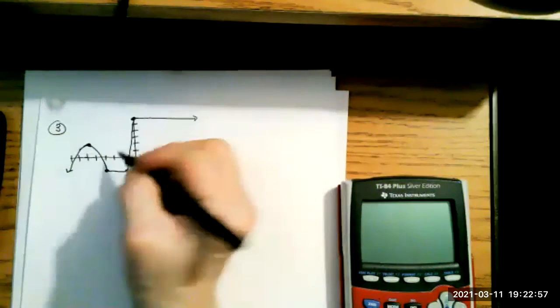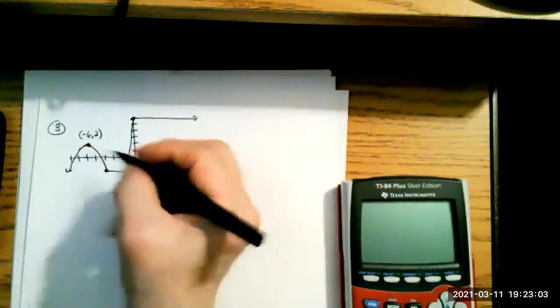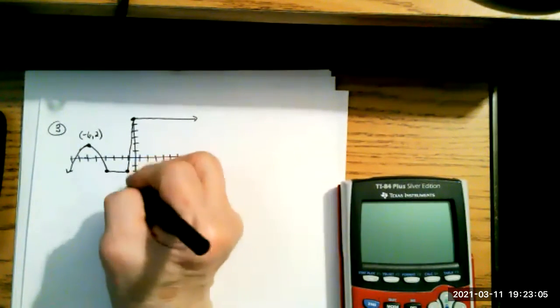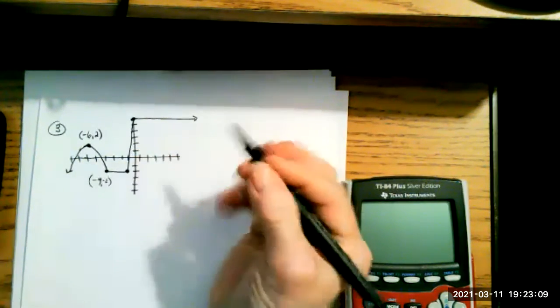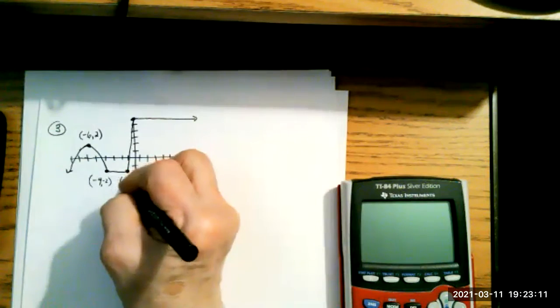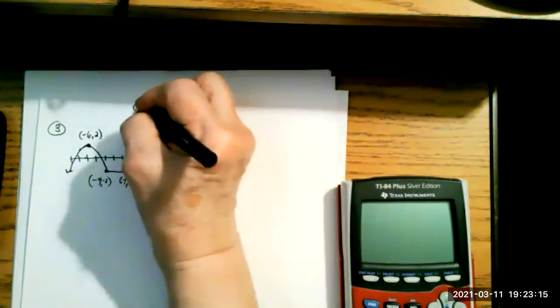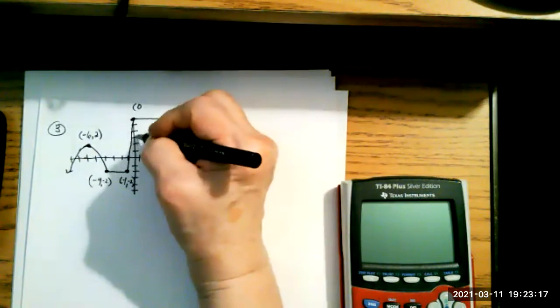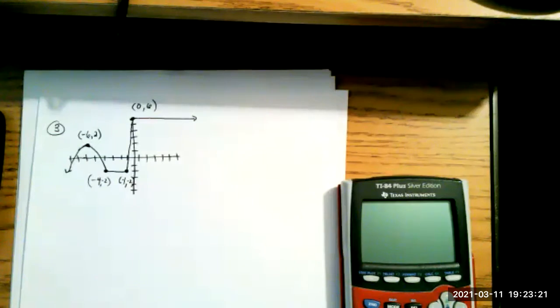This one looks like -6, 2. This looks like -4, -2. This one looks like -1, -2. This one is 0 something, 0, 6. And that one doesn't have a point.